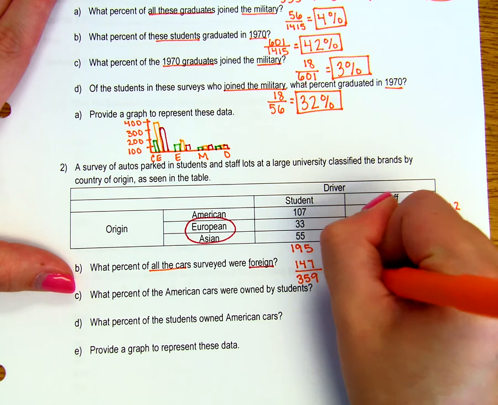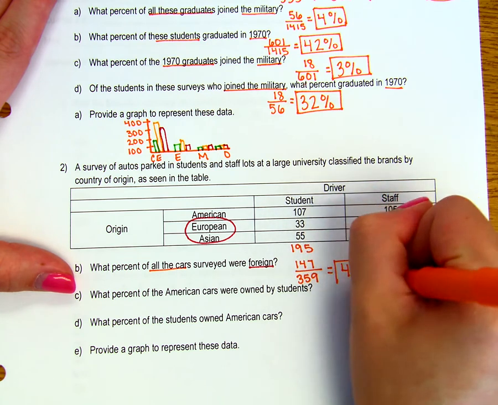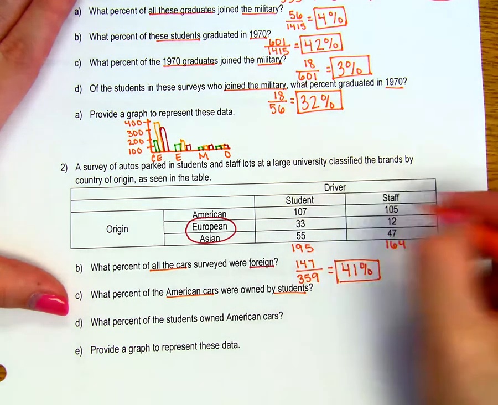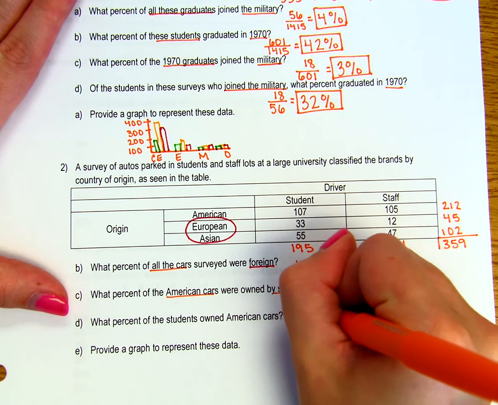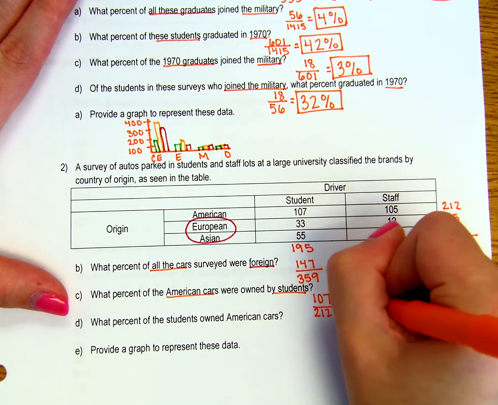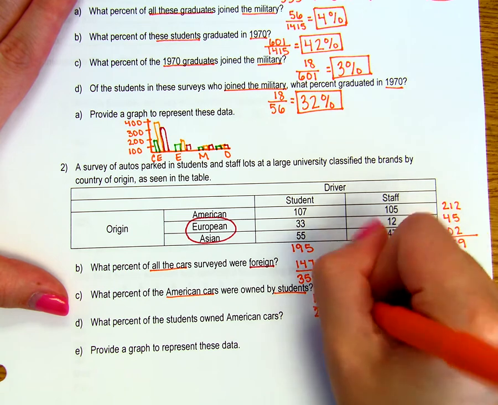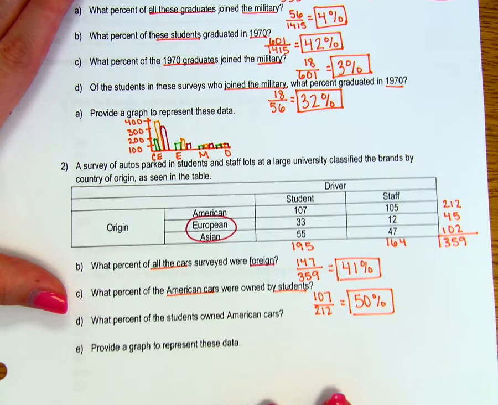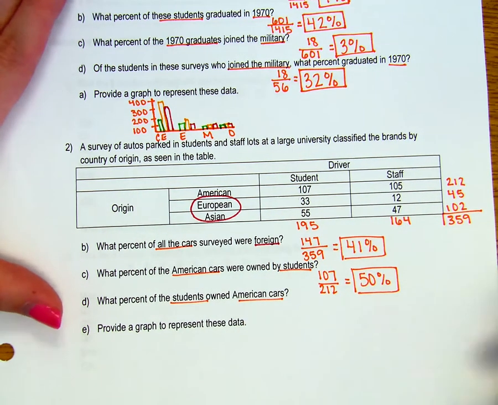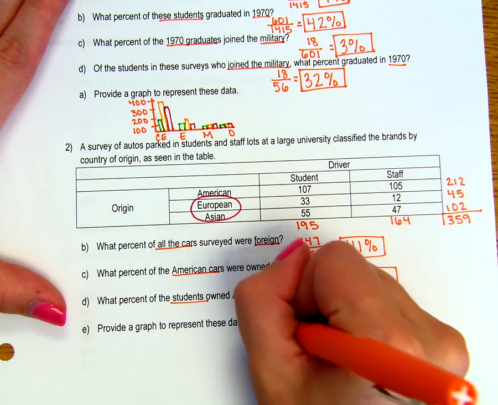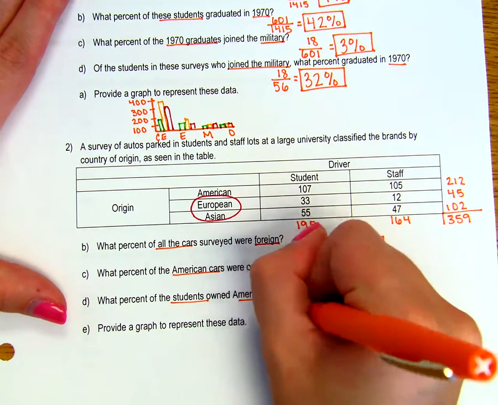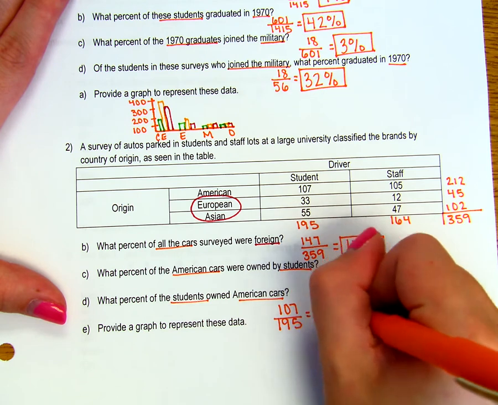That gave us a percent of 41. American cars, students. American cars was 212. Students were 107. Our percent, 50%. What percent of students owned American cars? Students altogether is 195. American cars was 107. Our percent, 55%.